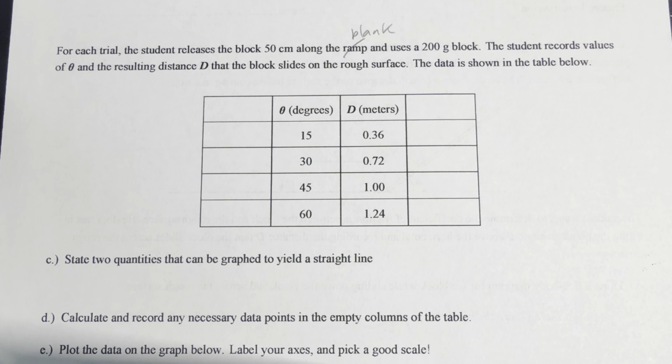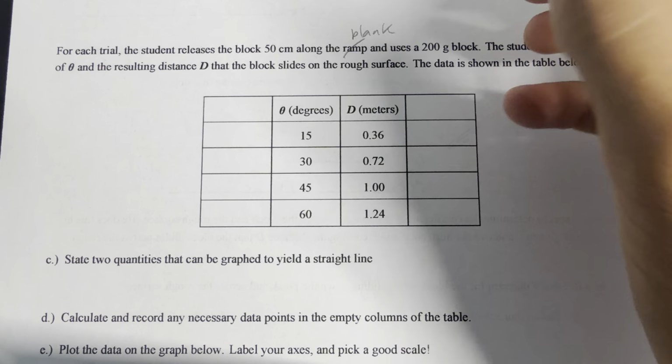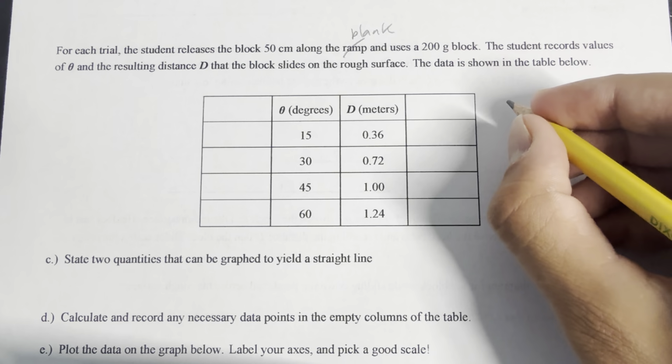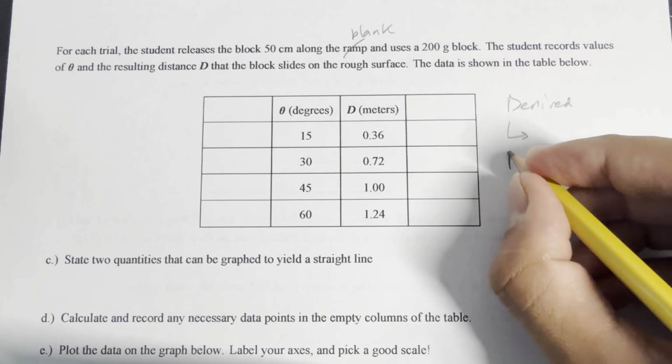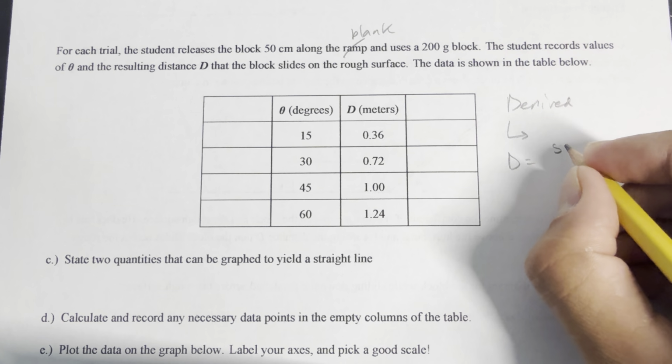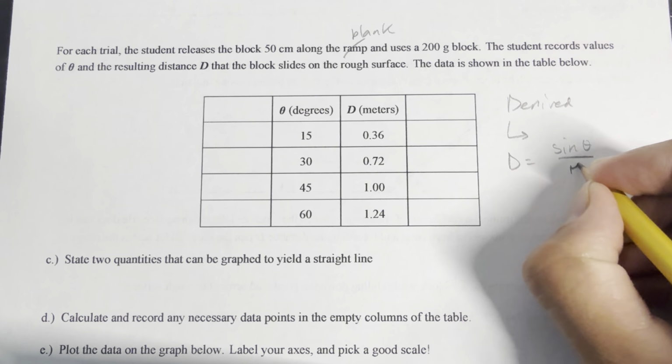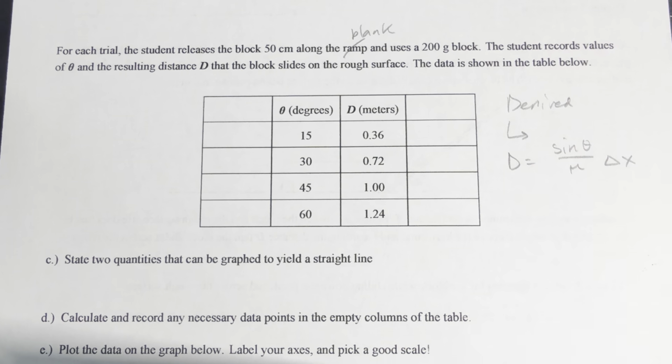This is where the linearization part comes in, right? Because our formula, I'm going to write it here. We've derived that d is going to equal sine theta over mu times change in x, right? And we need to figure out how we can make a linear relationship between theta and d.